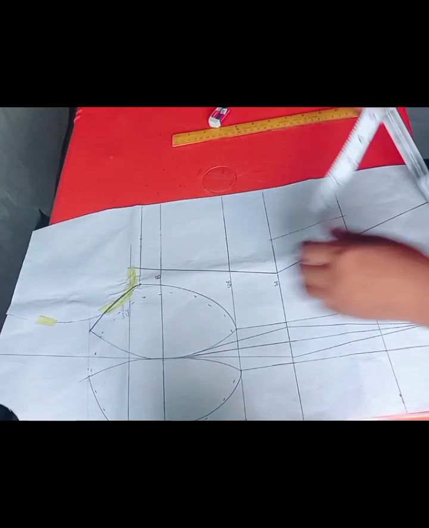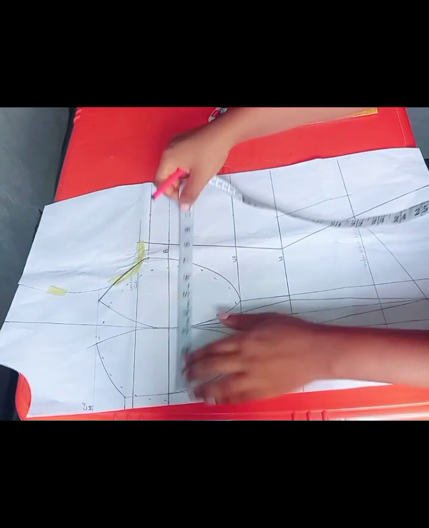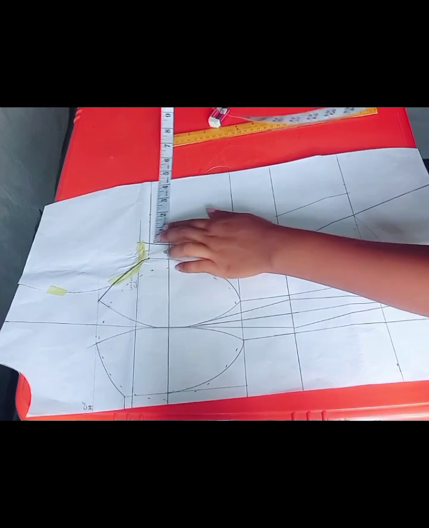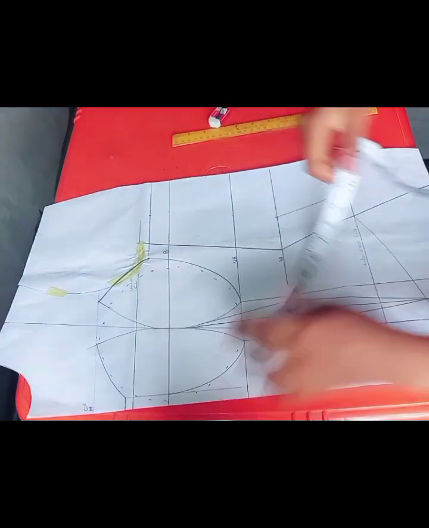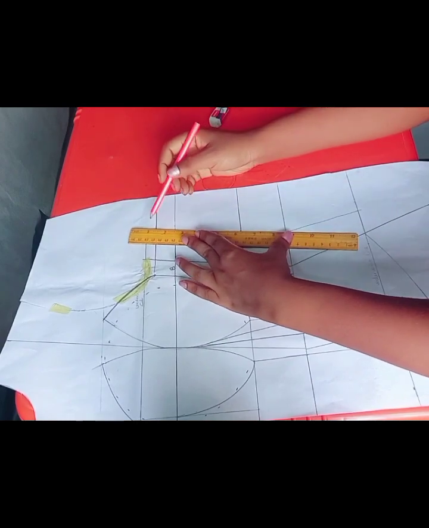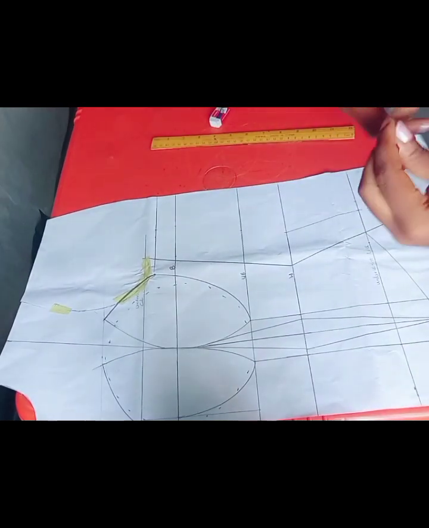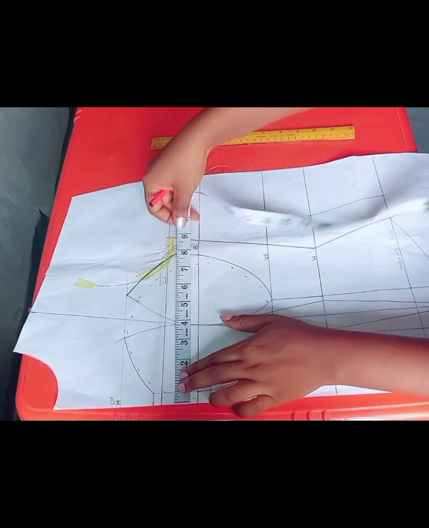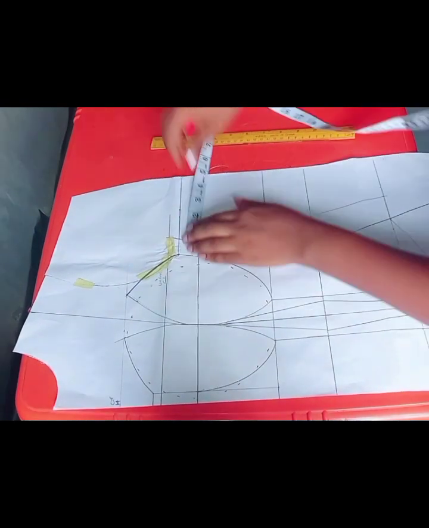So I hope this is clear and you're understanding this. I'm retaking the measurement of my bust, because whatever I'm measuring there is as if I didn't take it properly. Can you see? Now I will have to go over again and retake it.